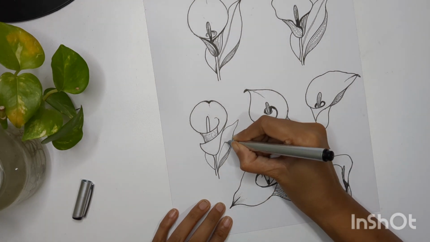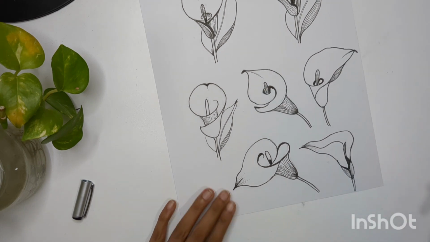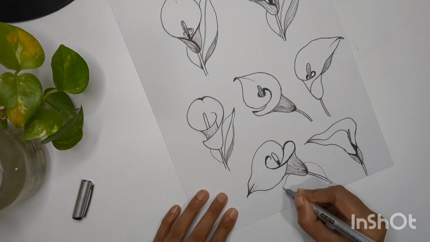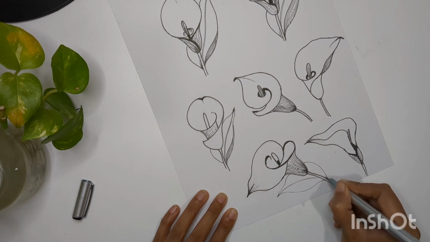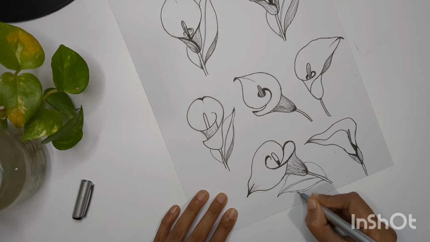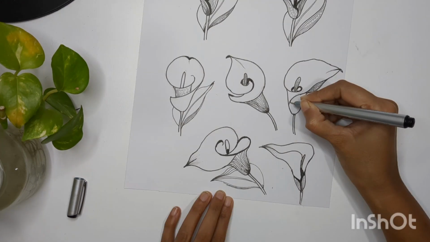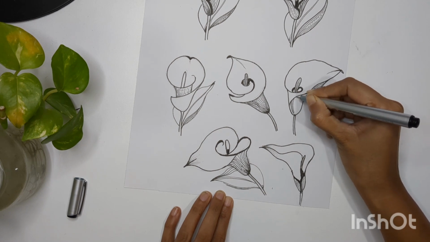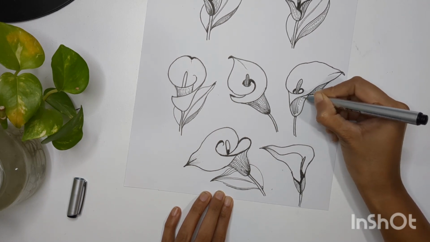You can also do overlapping of flowers with the leaves, or we can do the leaves separately. These things are totally based on your composition. So I'm not adding these leaves for all the flowers for now. I think we are okay with few leaves here and there. And try to create your own composition.